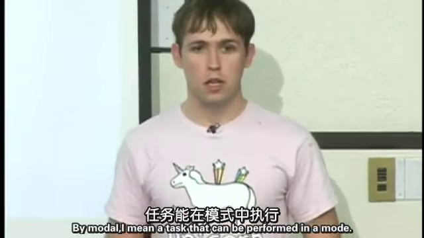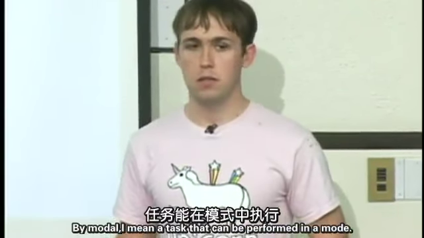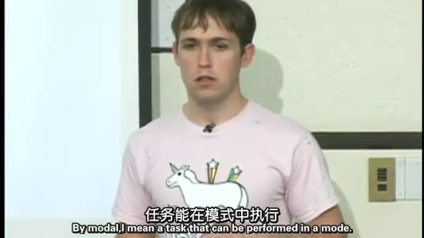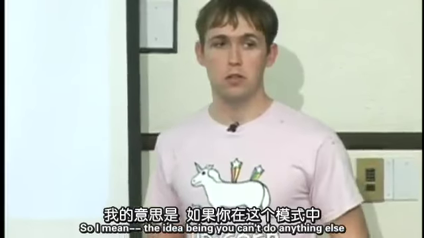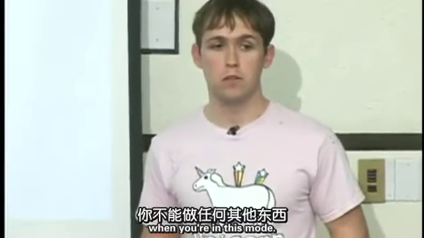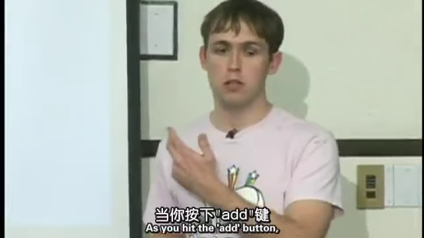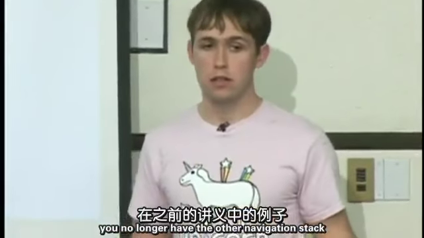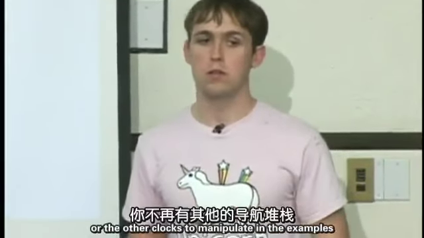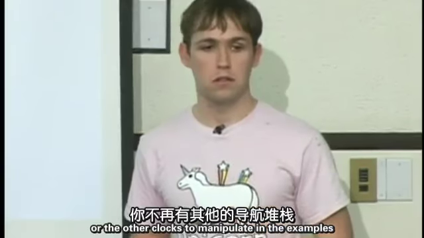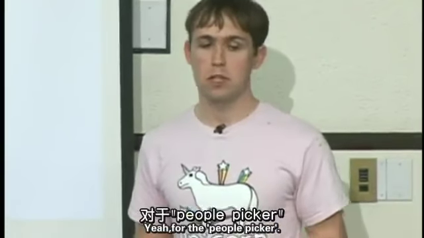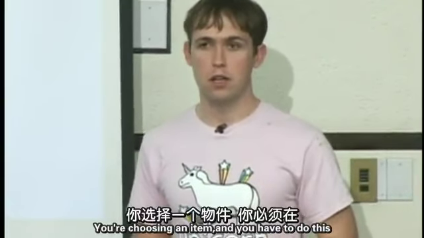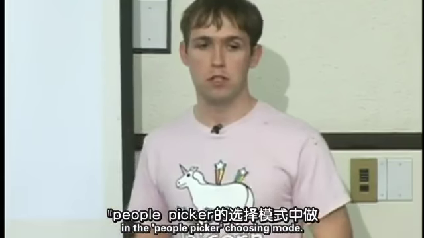By modal, I mean a task that can be performed in a mode. The idea being you can't do anything else when you're in this mode. If you hit the add button, you no longer have the other navigation stack or the other clocks to manipulate in the examples that were in the slides earlier. Like the people picker. Yeah, for the people picker, you're choosing an item, and you have to do this in the people picker choosing mode.